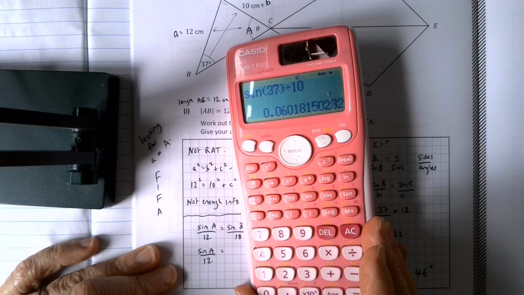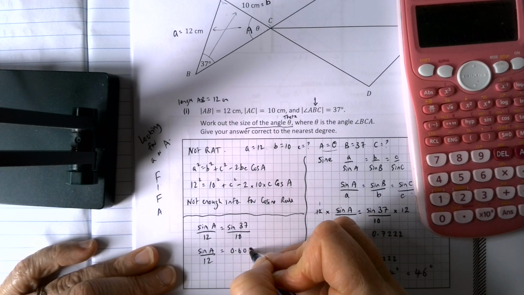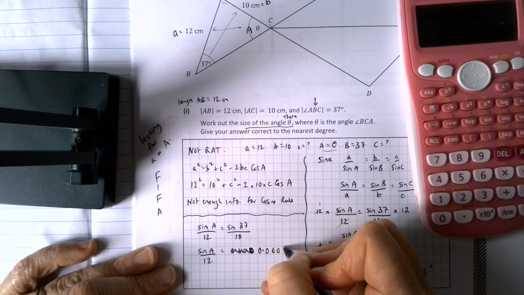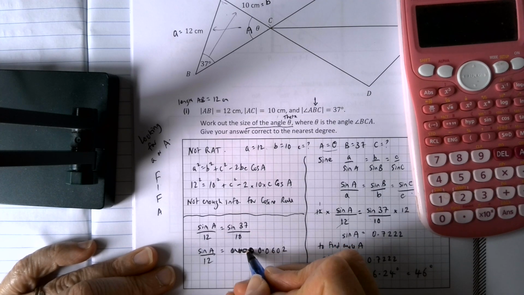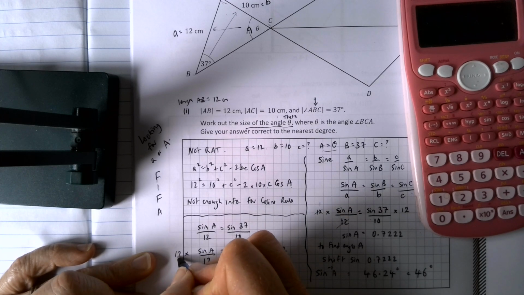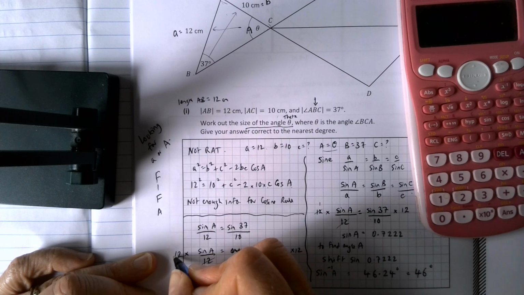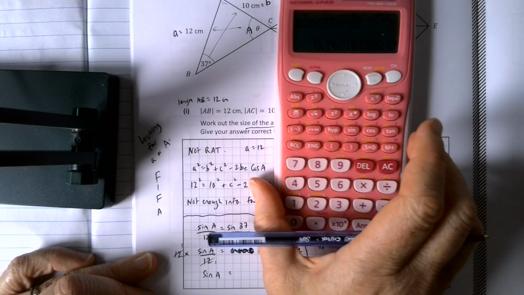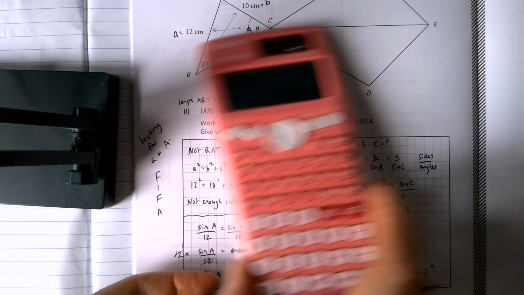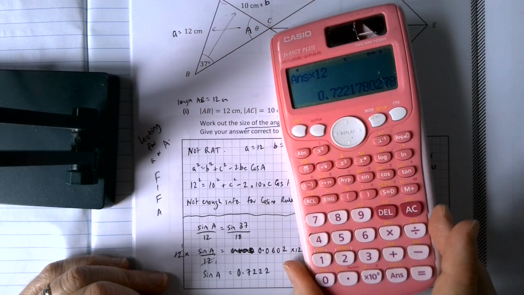0.06018, so 0.0602. Okay, now some people find it easier now to see that I have to multiply both sides by 12 because that's not as much of a mouthful as that is. So sine A is equal to 12 times 0.0602, which is 0.7221. 0.722 when I round it to 4 places.